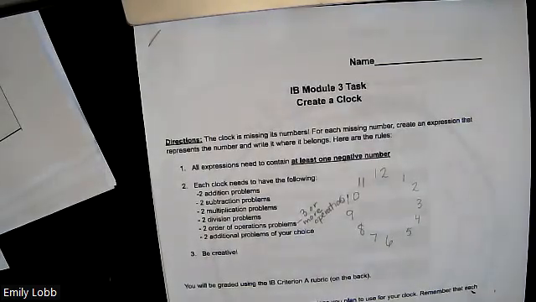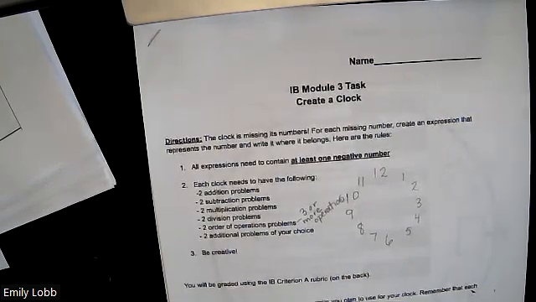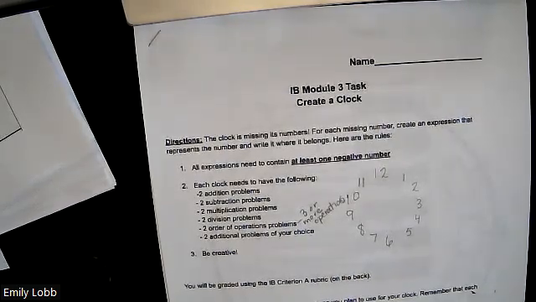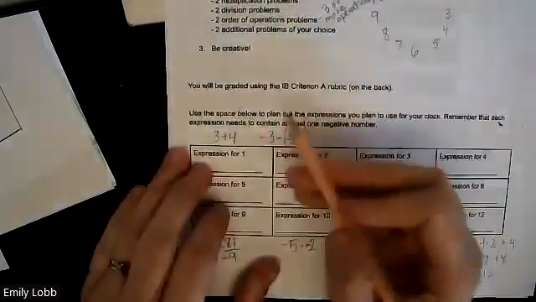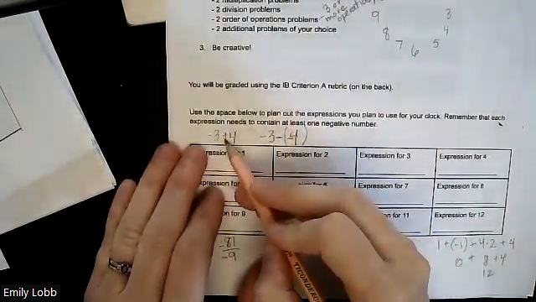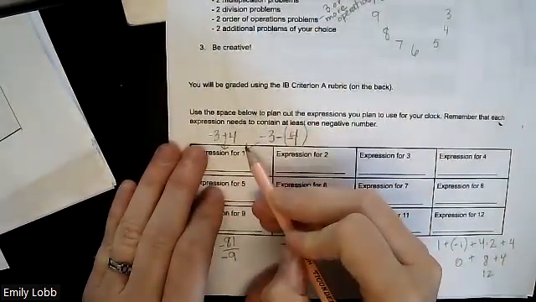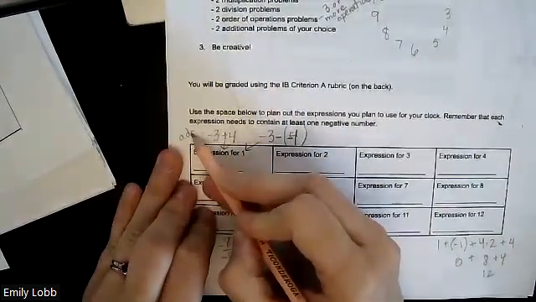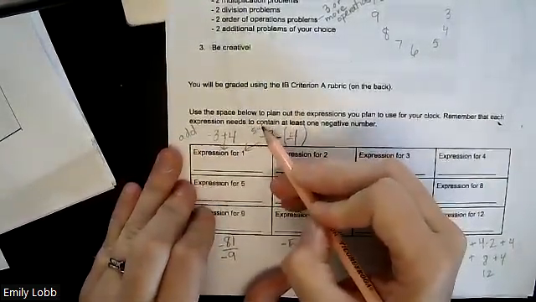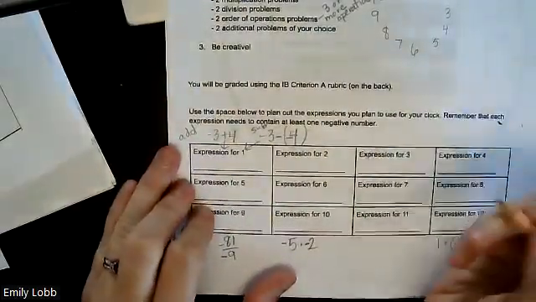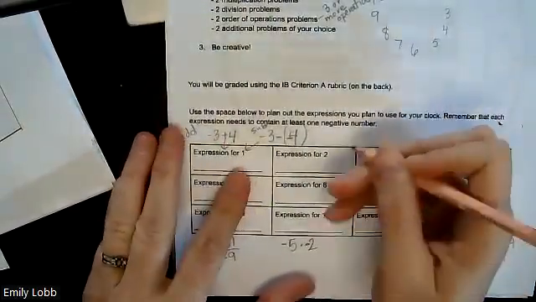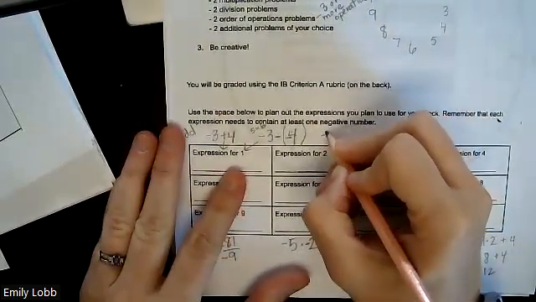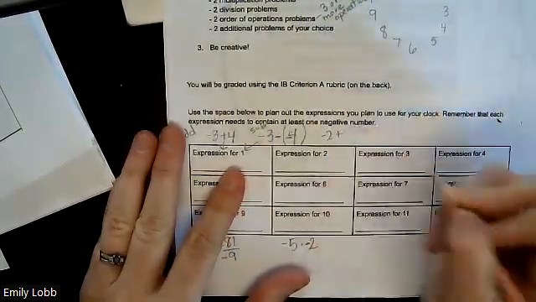Hey guys, I'm going to give you an example of a lot of these. So I want you to sit tight because I want you to be successful. I gave you two different examples for number one, right? You could use addition, and this would be what? Subtraction.